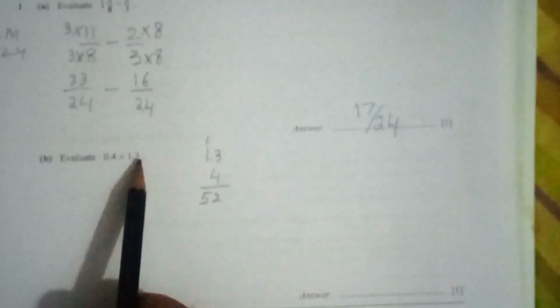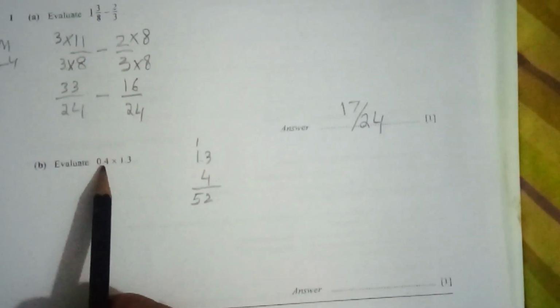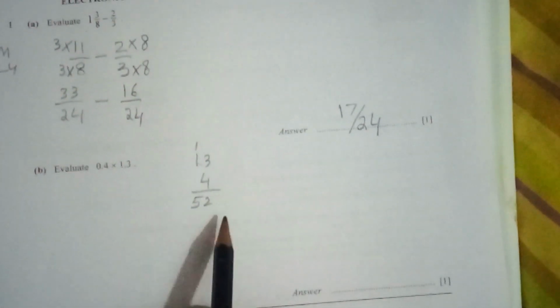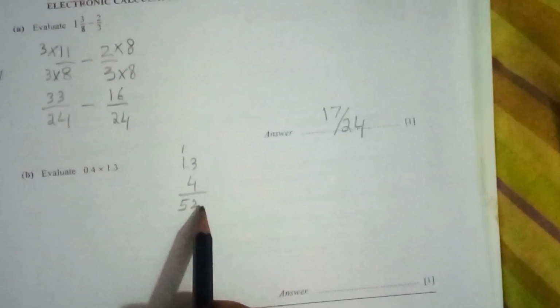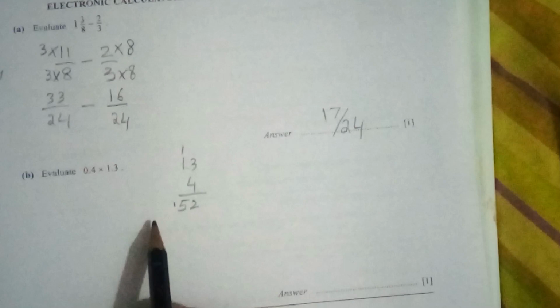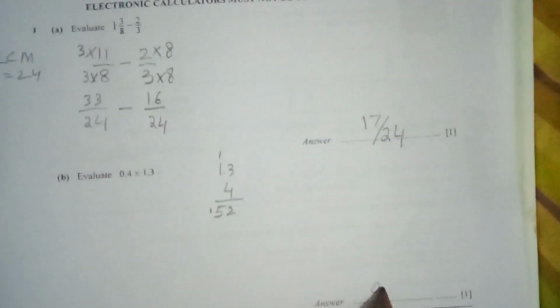It is 52. This has one decimal place and this also has one decimal place, so 1 plus 1 is 2. So the decimal will be on two places, and the final answer is 0.52.